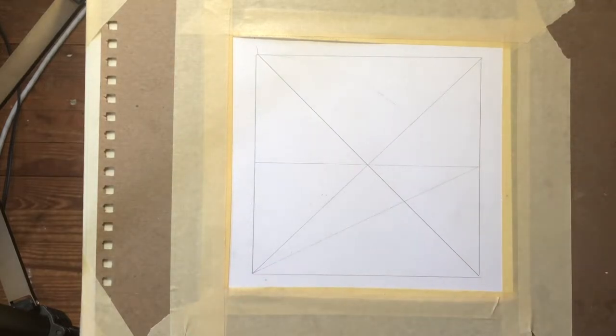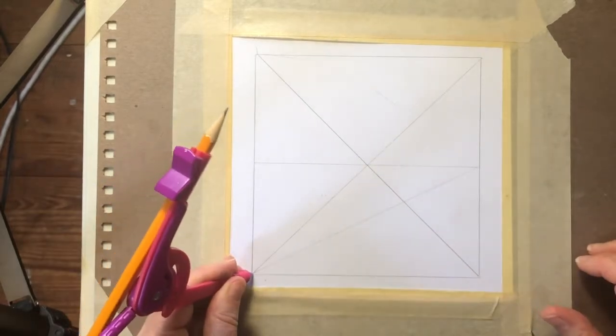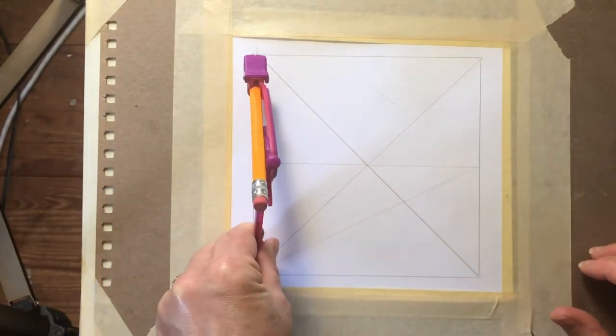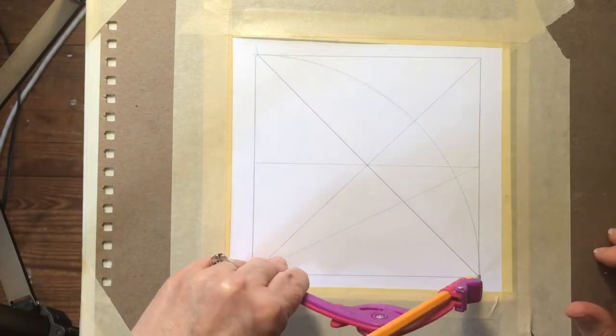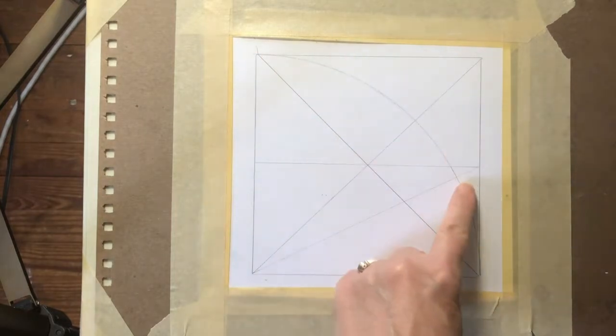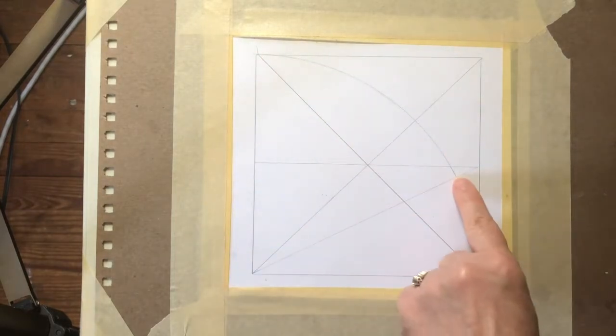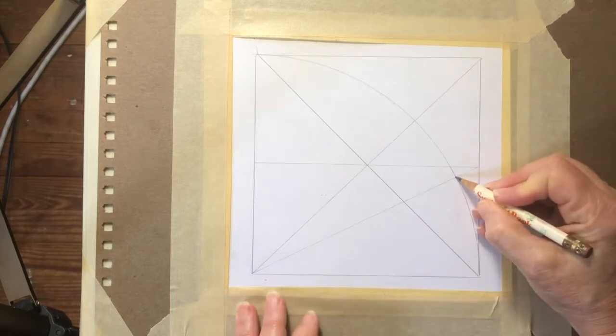The next thing I'm going to do is draw an arc of the whole square by placing a compass point in the bottom left and the pencil in the top left and make an arc that goes across the entire square. The diagonal of the lower root 4 intersects the arc at this point. I'm going to mark that point so you can see it a little better.